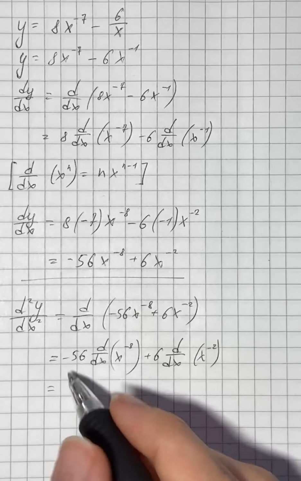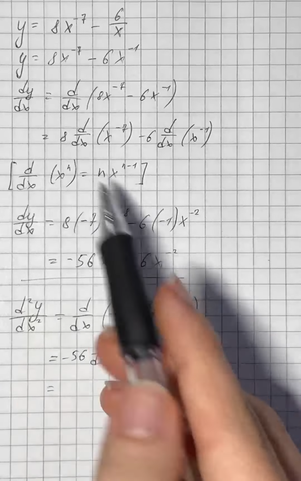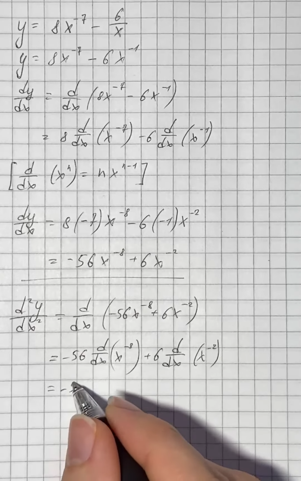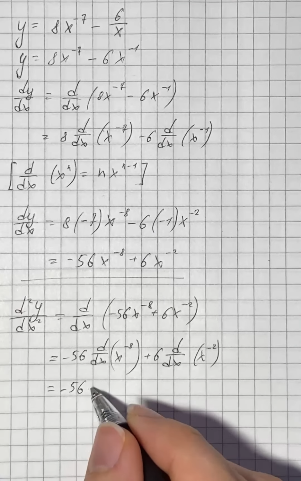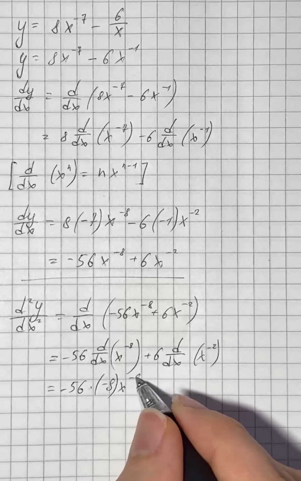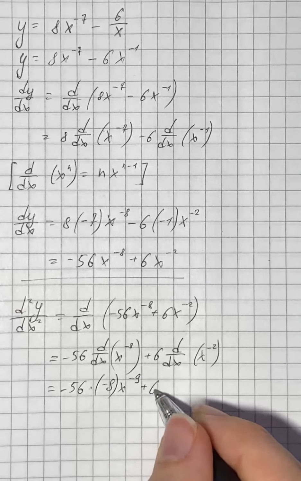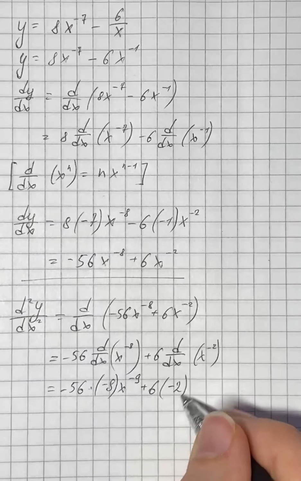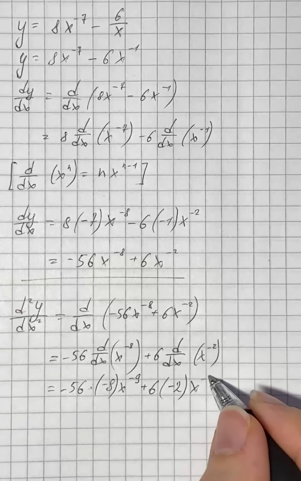And here we apply our power rule. So negative 56 times negative 8 times x to the power of negative 9 plus 6 times negative 2 times x to the power of negative 3.